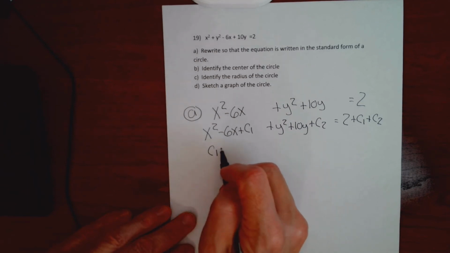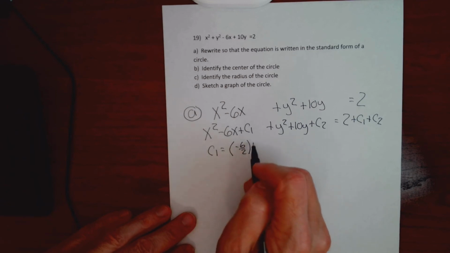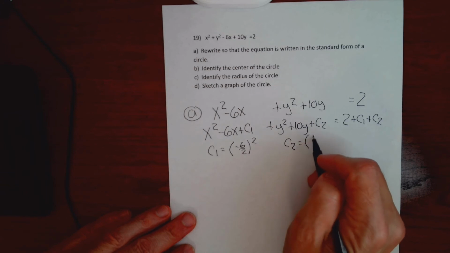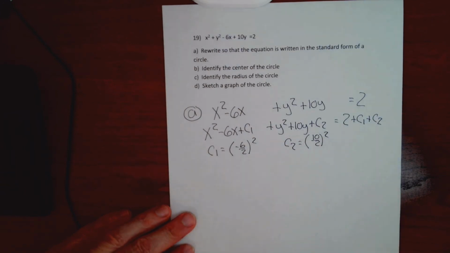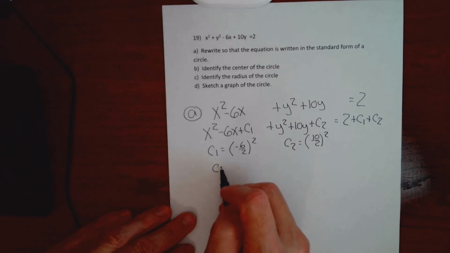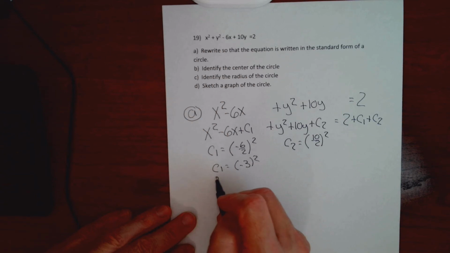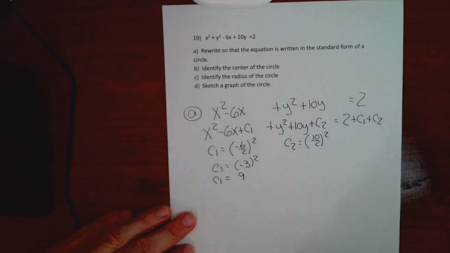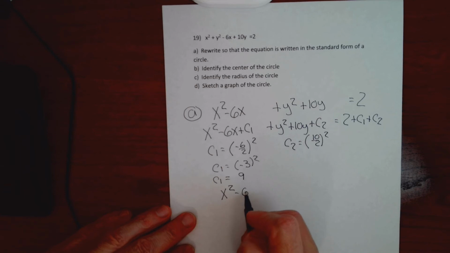And now I'm going to replace each of the C's with numbers by taking the number in front of the first power term for that variable, dividing it by 2, and then squaring it. The first number I'm going to wind up adding is going to be positive 9, because negative 6 divided by 2 is negative 3, and negative 3 squared is 9.